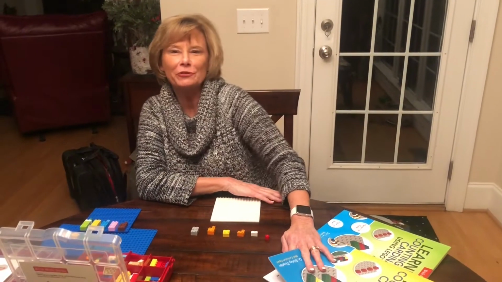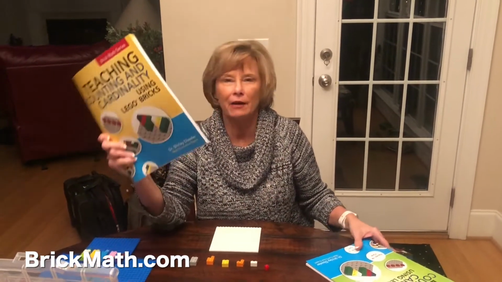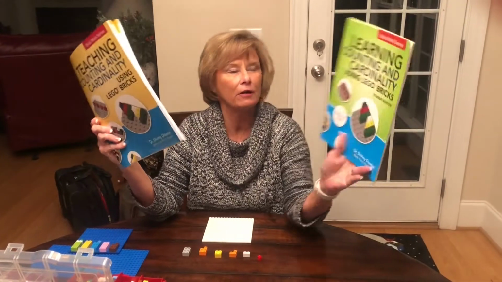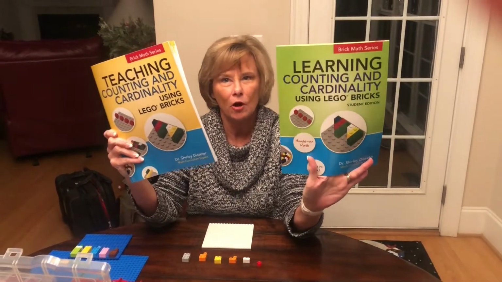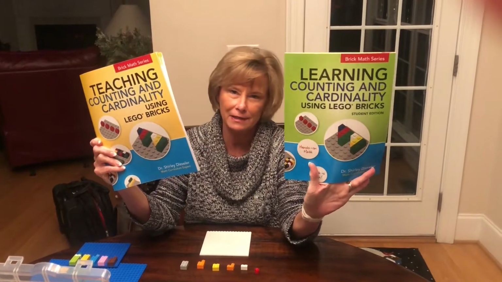Hello, I'm Dr. Disseler, author of the Brick Math series, teaching cardinality and counting using Lego bricks. Teaching cardinality and counting using Lego bricks are the two that we are going to investigate in this session.